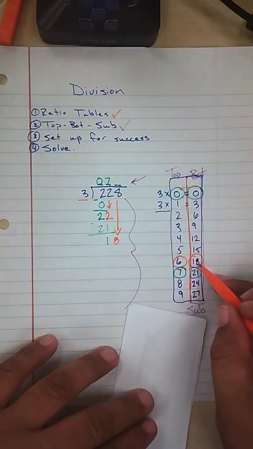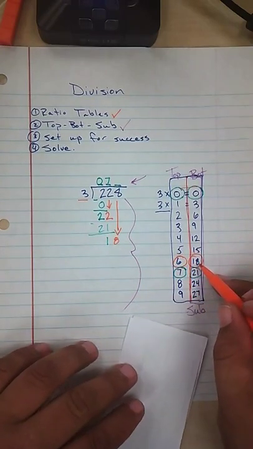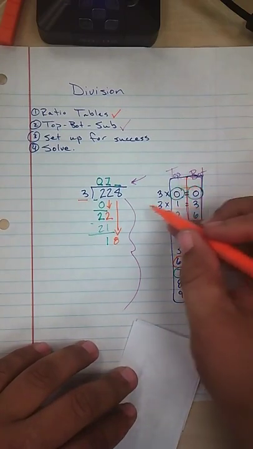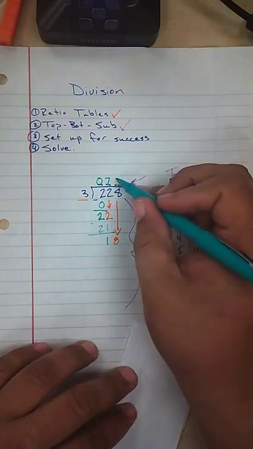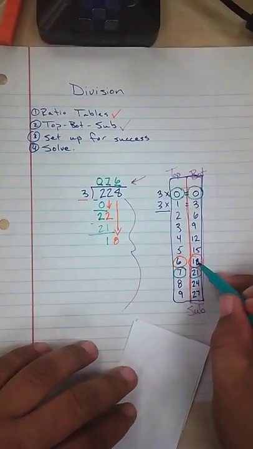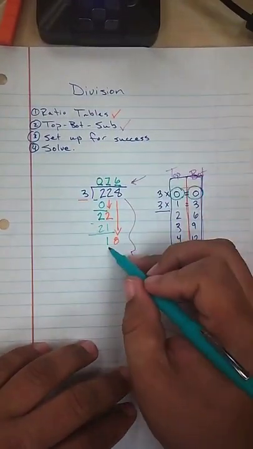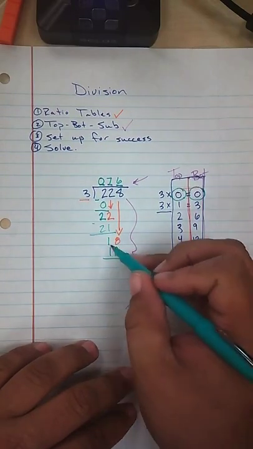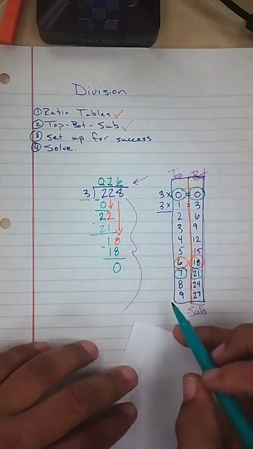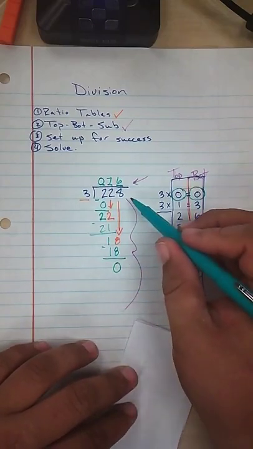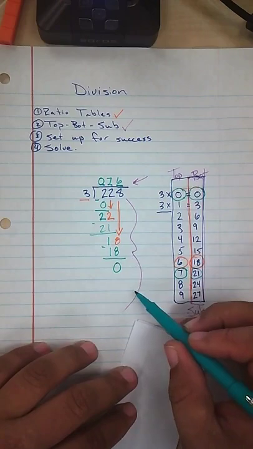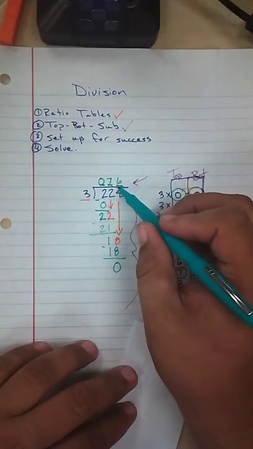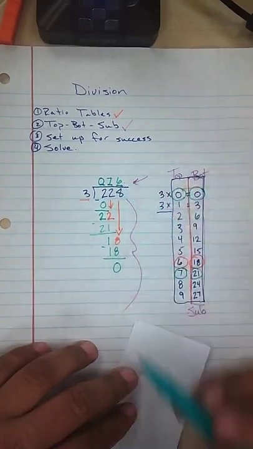Since we got exactly the right number, chances are we're not going to have a remainder, but let's stick with our rules. The 6 is in the top column, so I'm going to put the 6 up top, and the 18 is in the bot column, so I'm going to put the 18 at the bottom. I always subtract what I put at the bottom. There's nothing left over. There's nothing left to bring down, so I'm finished. 228 divided by 3 equals 76.